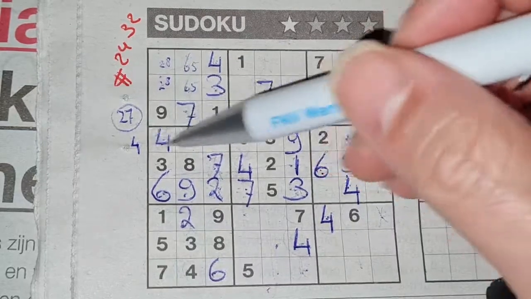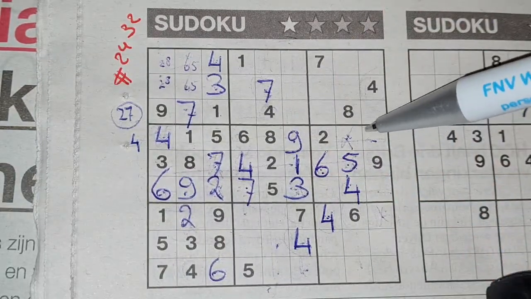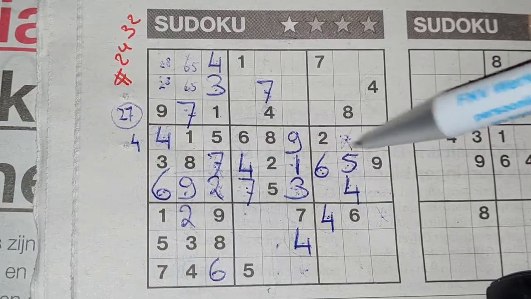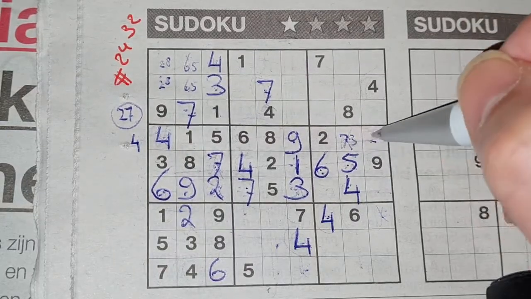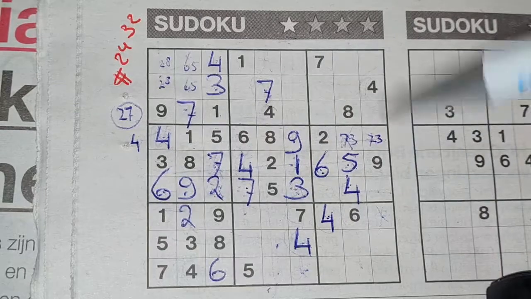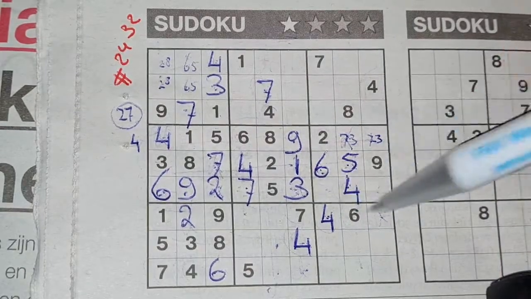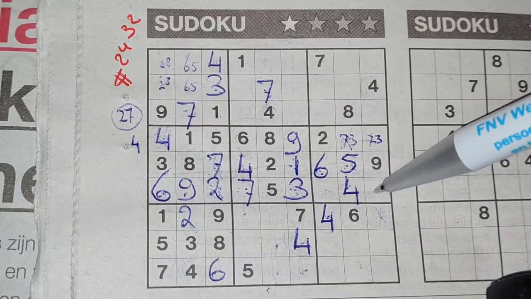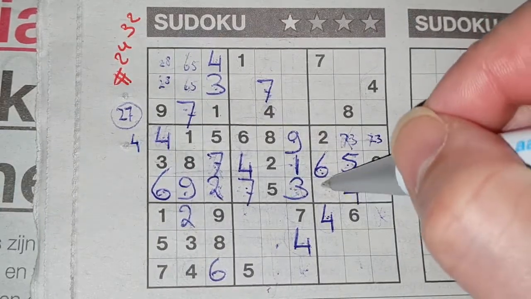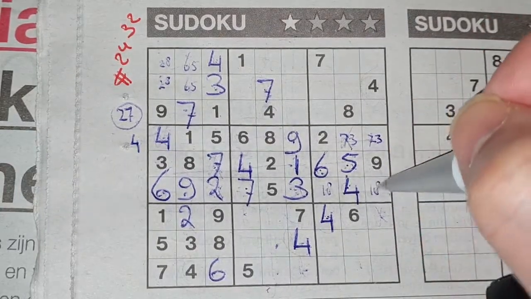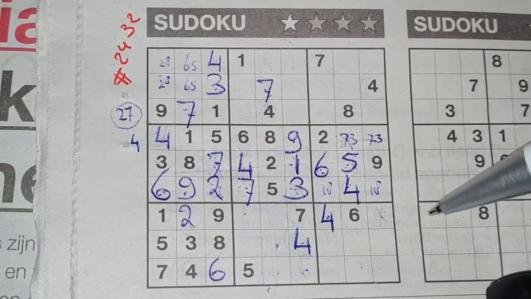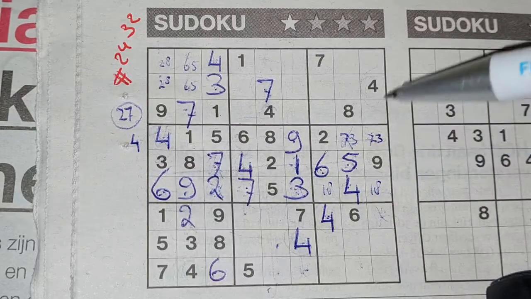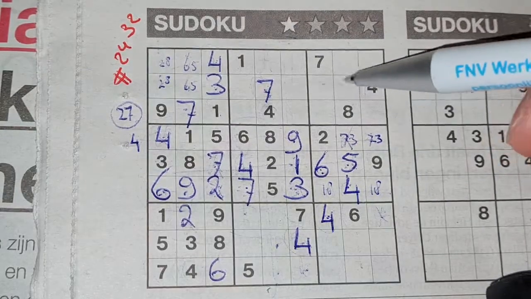2 numbers left in this row for the numbers 3 and 7. 3 and 7 are missing. Alright, let me mark those 2 boxes. The other pair in this big square: the 1 and the 8 are missing. Let me mark those 2 boxes. Alright.